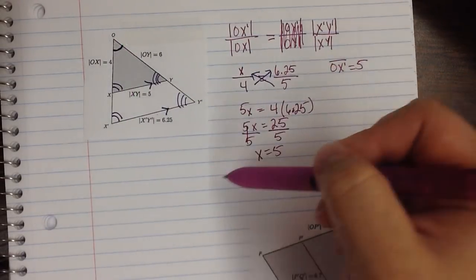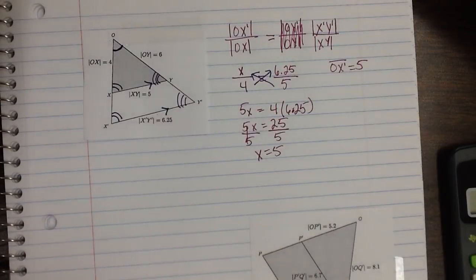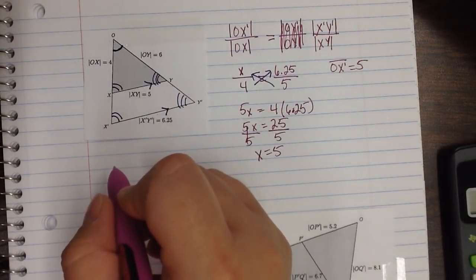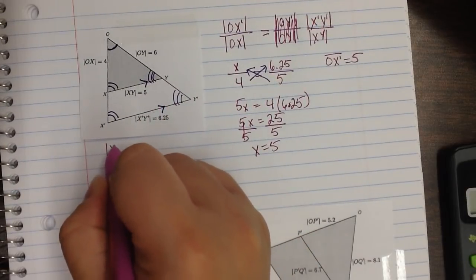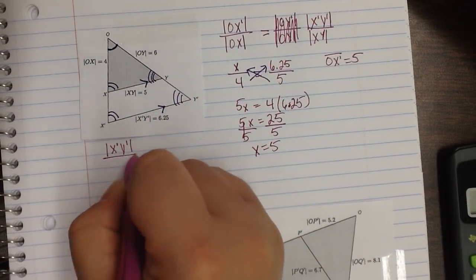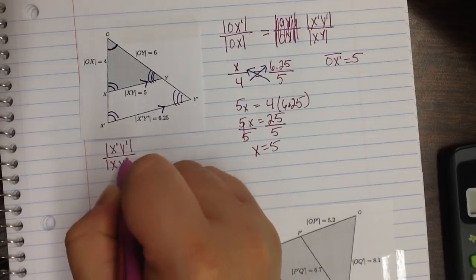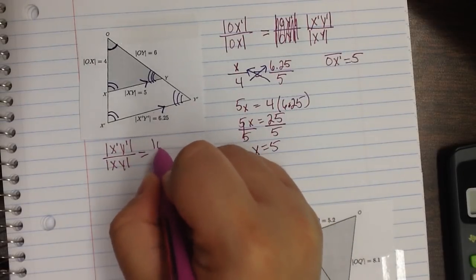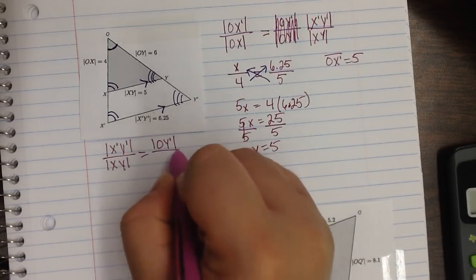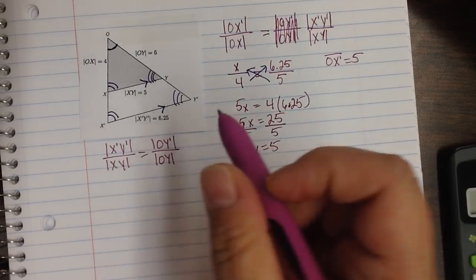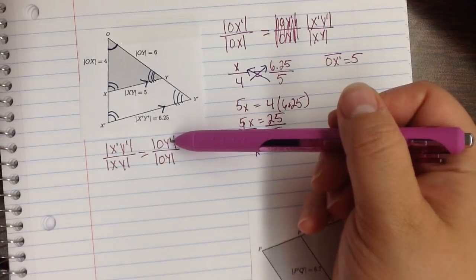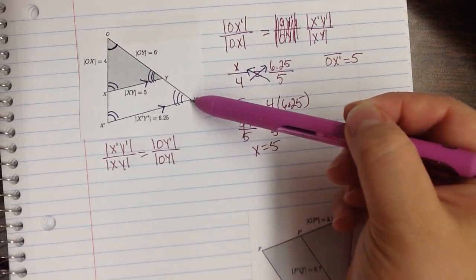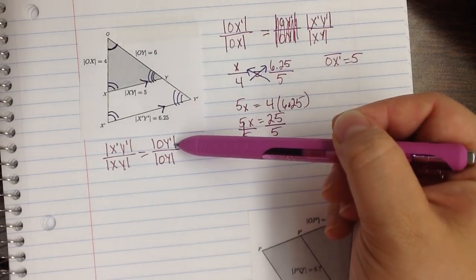So we're going to do this again. Again, we're going to use the two that we have. So the distance from X'Y' over the distance from XY equals the distance from OY' over the distance from OY. And remember when we do this, the new one, the one that has been moved, goes on top.